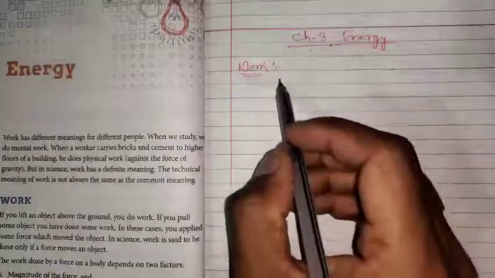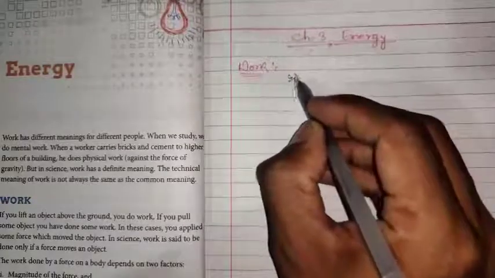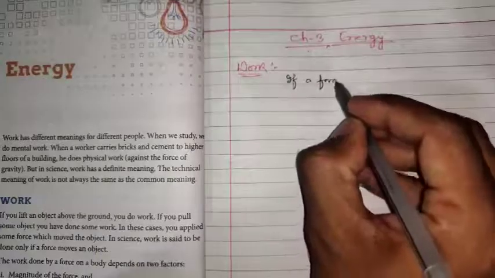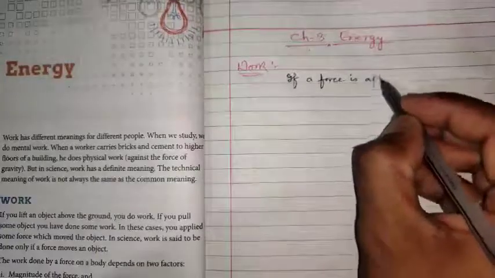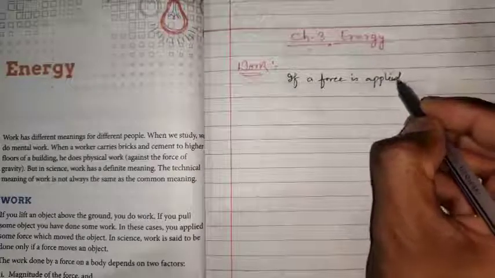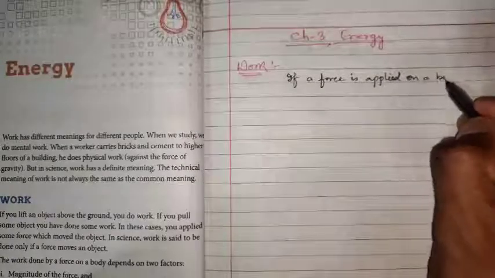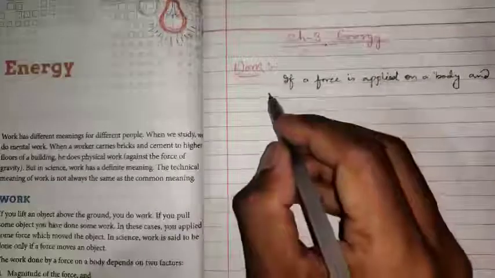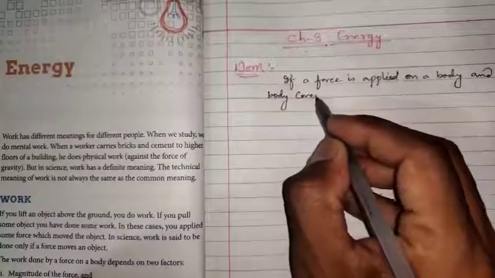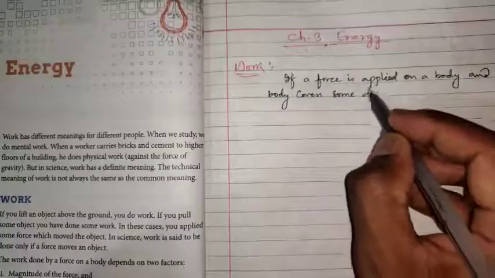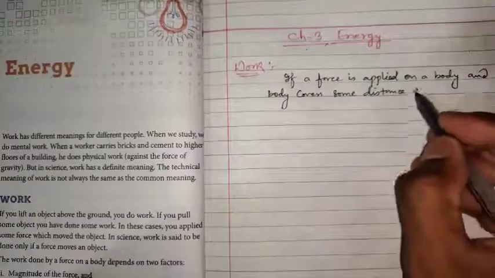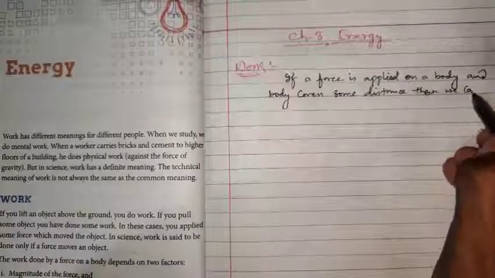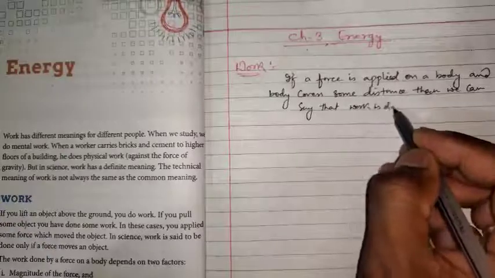First we will define work. Work we can define as: if a force is applied on a body and the body covers some distance, then we can say that work is done.